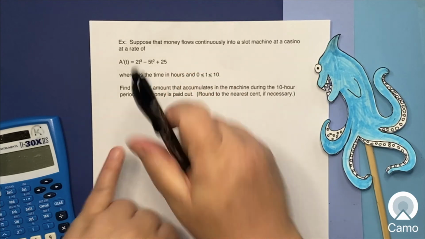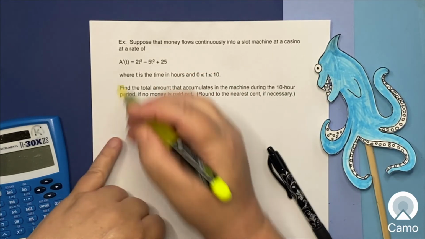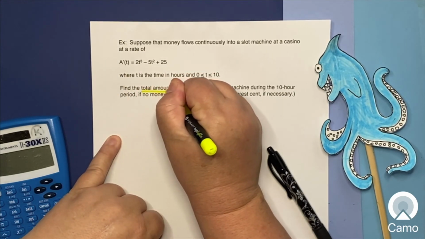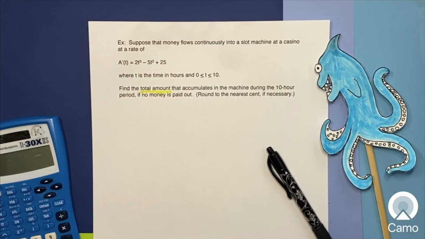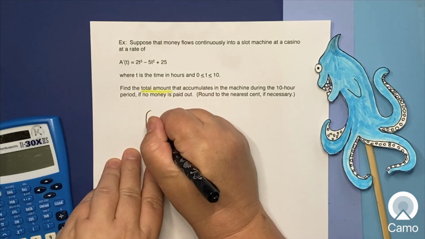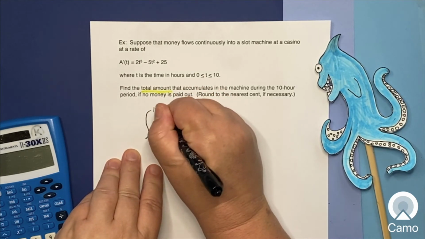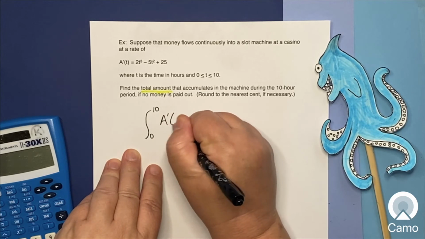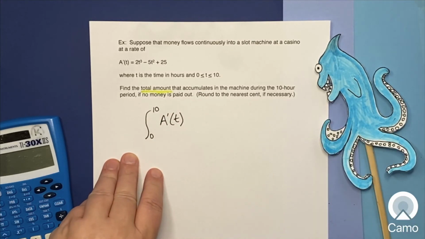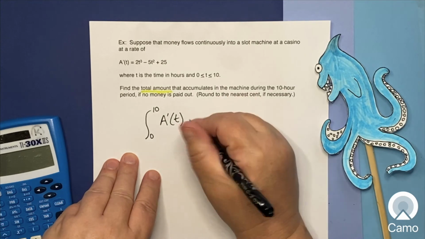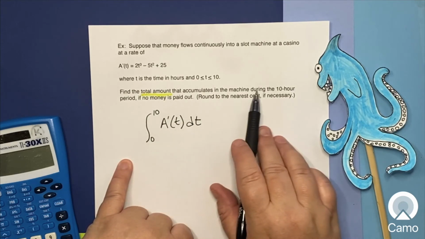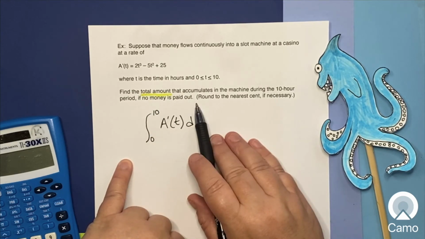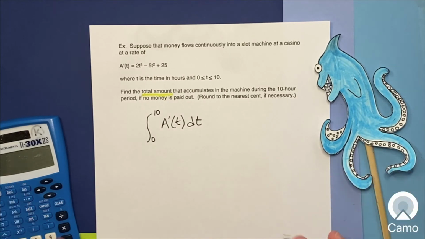And here the important expression is to find the total amount. If you're given a derivative and asked to find a total amount, all you do is go from t equals 0 to 10 of A prime of t. And if we're dealing in t's, then this is going to be dt, right? Not just dx. So find the total amount that accumulates in the machine during the 10-hour period if no money is paid out. Round to the nearest cent if necessary.